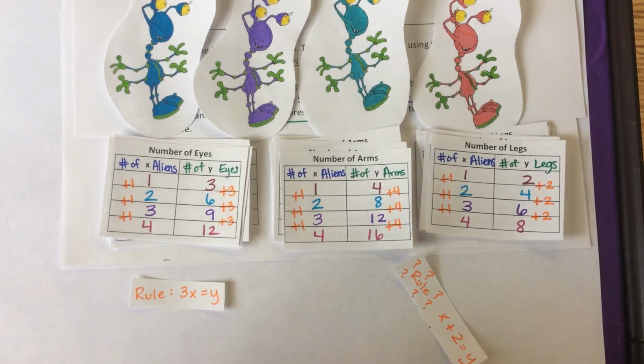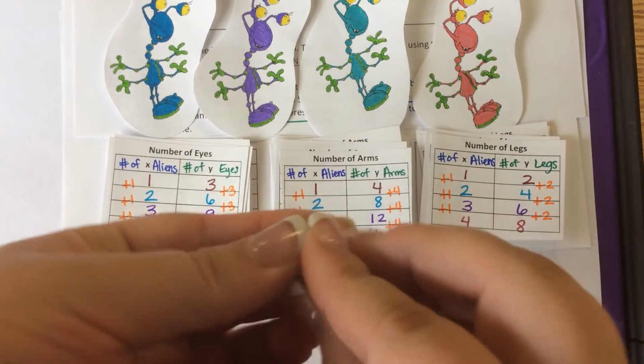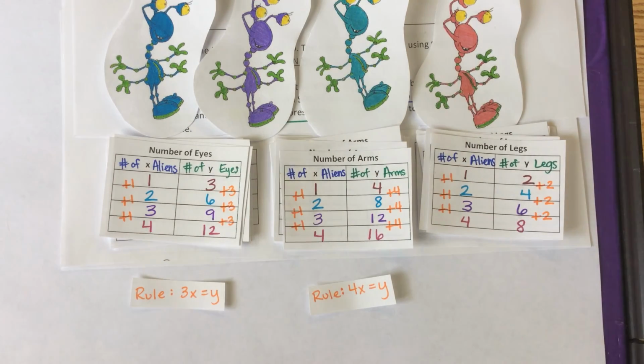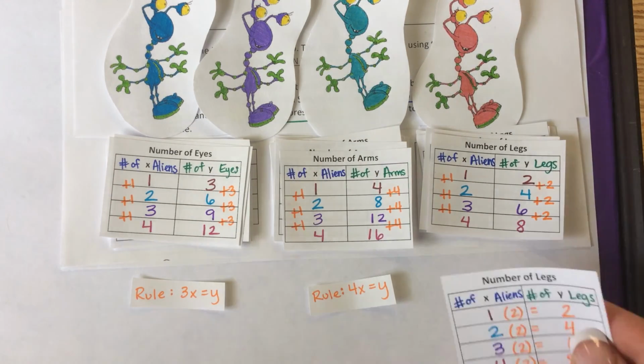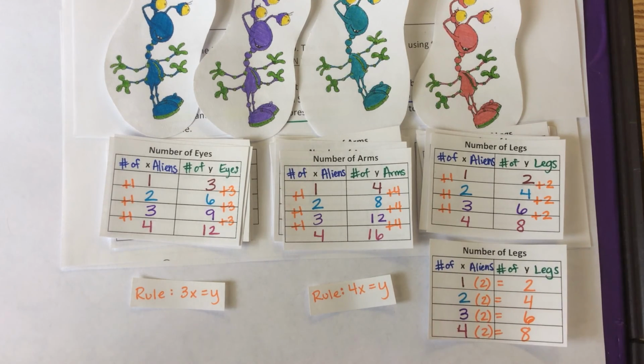Here, let's put this rule back. This rule, get rid of it. Trash it. Let it go. Let's try multiplying by 2. 1 times 2 equals 2. 2 times 2 equals 4. 3 times 2 equals 6. 4 times 2 equals 8.